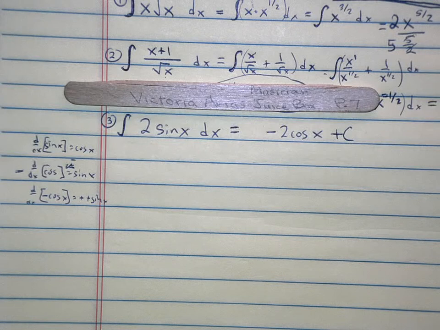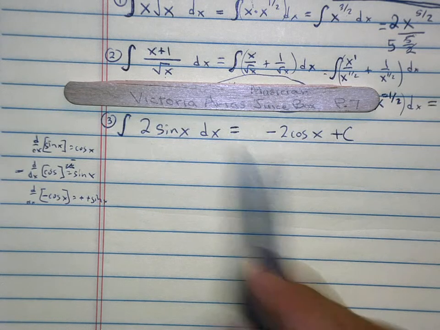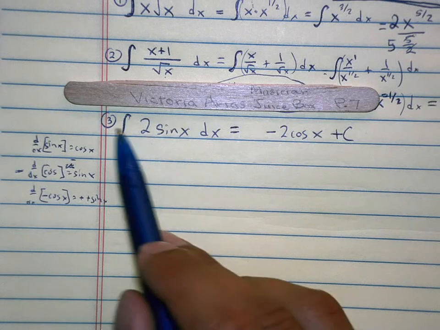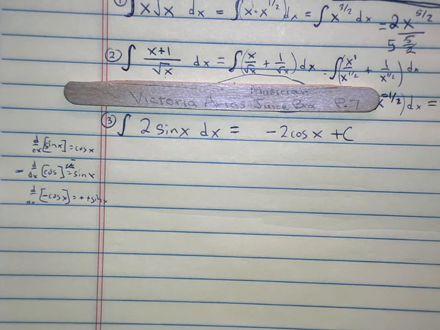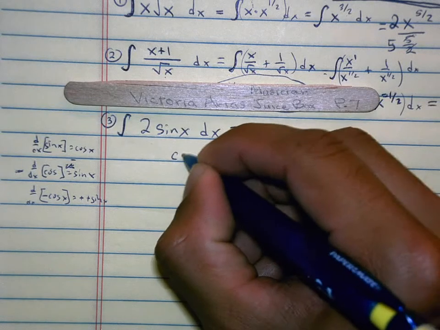Anthony: I just didn't understand why you didn't do anything with the 2. The 2 is a constant. The 2 is like 2x. You don't need to do anything with it. You can take the integral of just this piece and then multiply it by 2, just like it was with derivatives. With derivatives, we learned this.